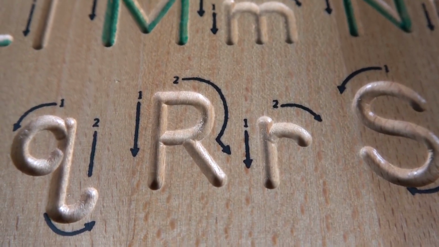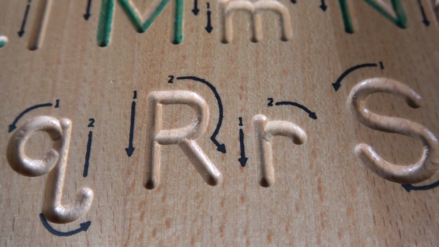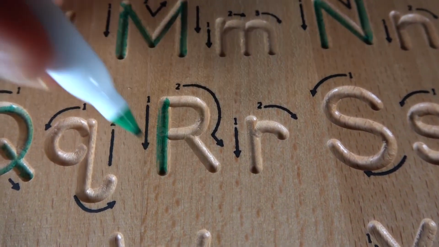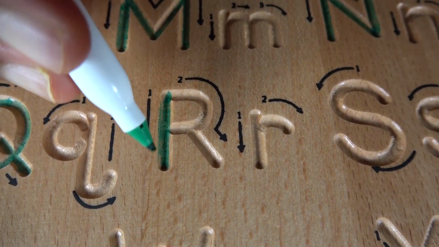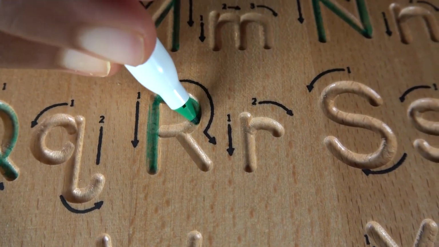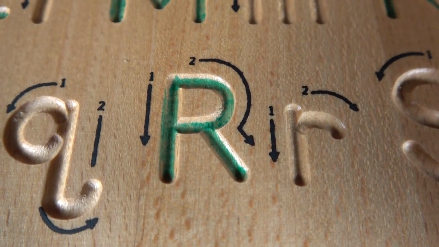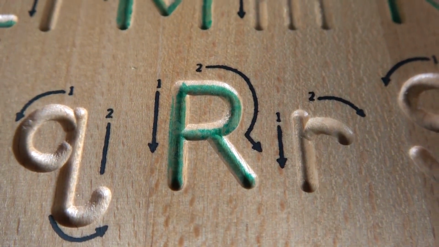Now it's time to make the uppercase letter R. To start, we'll go right here and go down. Then we'll go like this. That is the uppercase letter R.